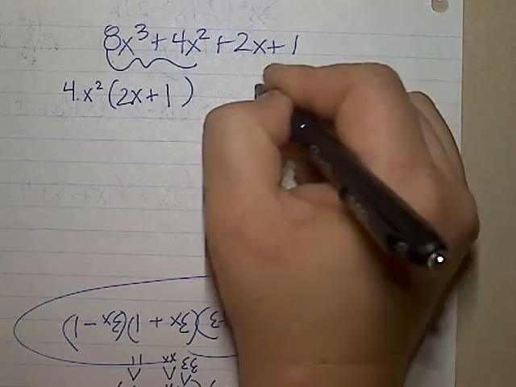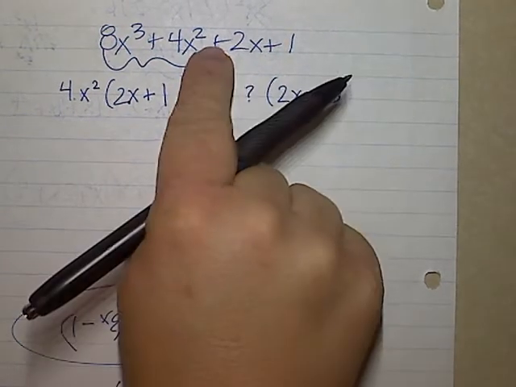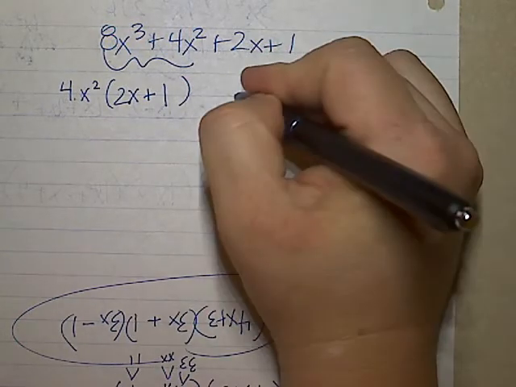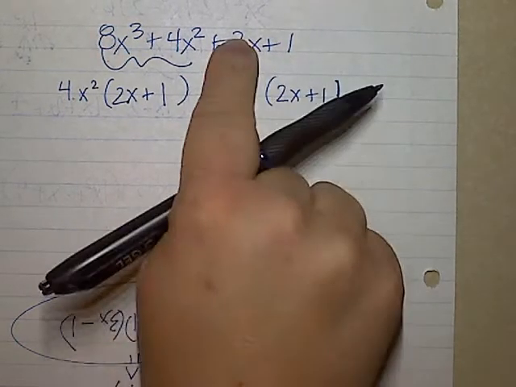And then I'm looking for that magical number. So what times 2x gives you a positive 2x? You can't just put a 1 down. It has to have a sign in front of it. So it's going to be a plus 1. Multiply, that works. Multiply, that works.